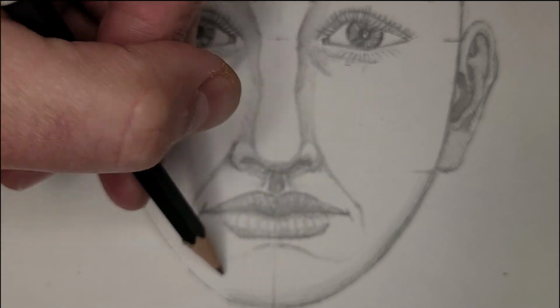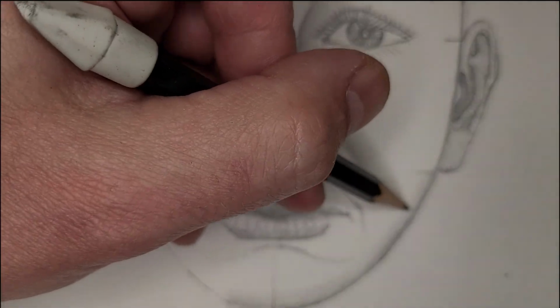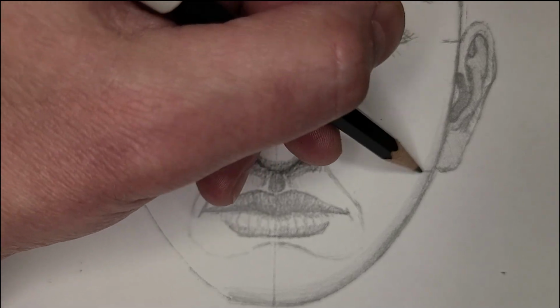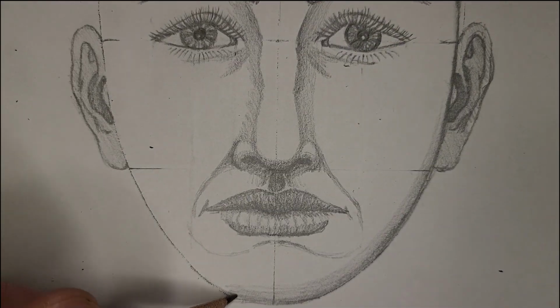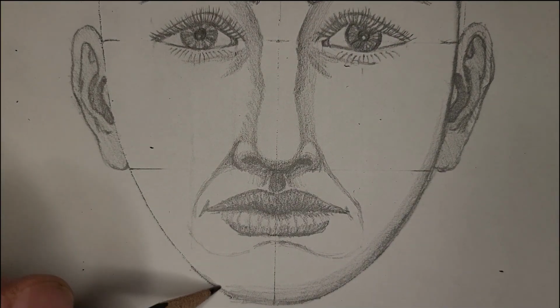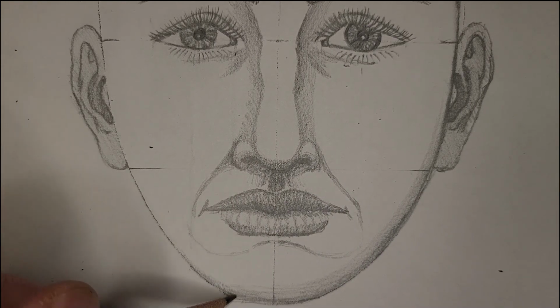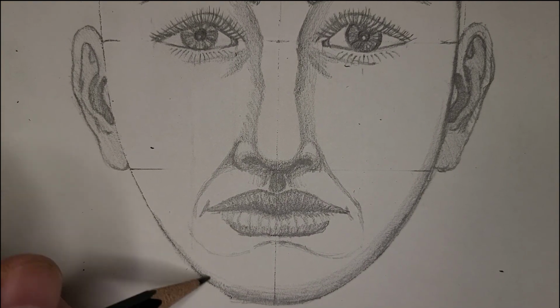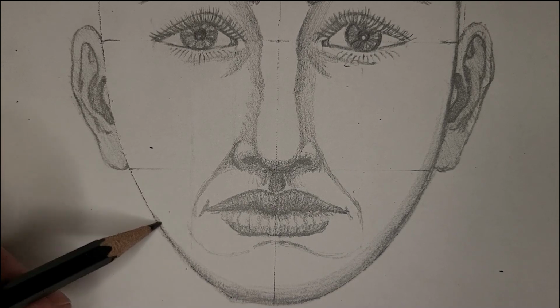Now, if you're having problems controlling the darkness of your pencil, because I'm using a pretty dark drawing pencil, you can always upgrade to one of my 3H pencils, which will give you a lighter mark more easily. So if it's going too dark for you too quickly, don't be afraid of checking out one of those harder pencils that'll give you a lighter mark using the same amount of pressure.